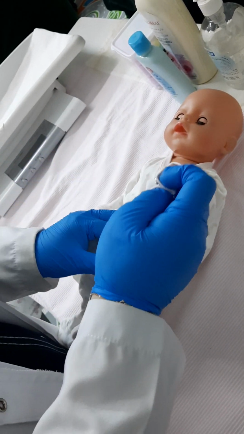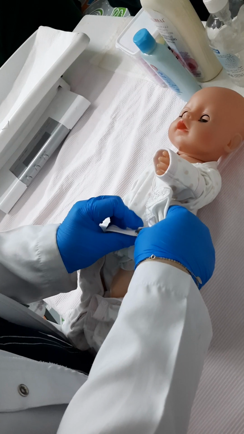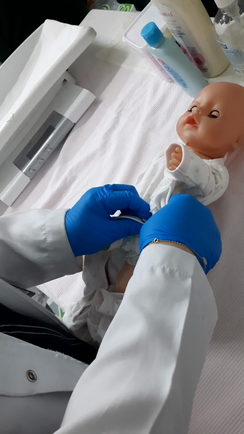So, you see now, the baby is very okay, right? But in actual practice, babies are very active. You can't hold them still.